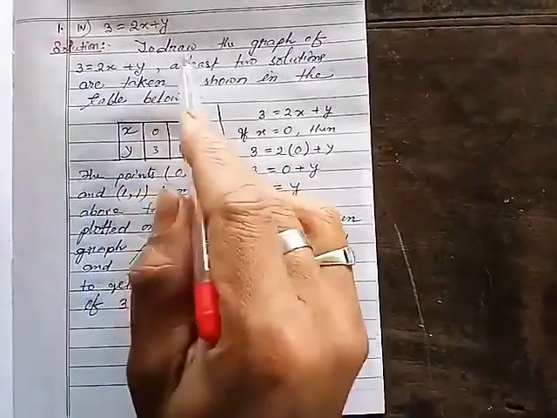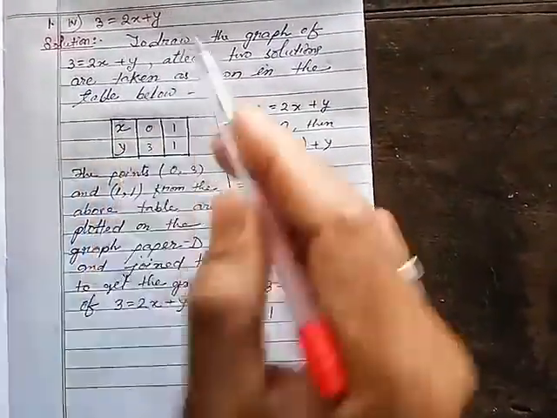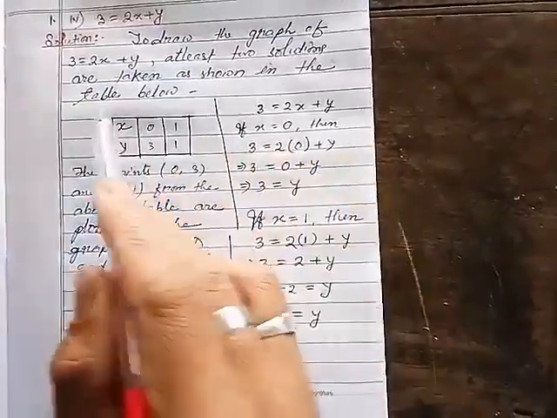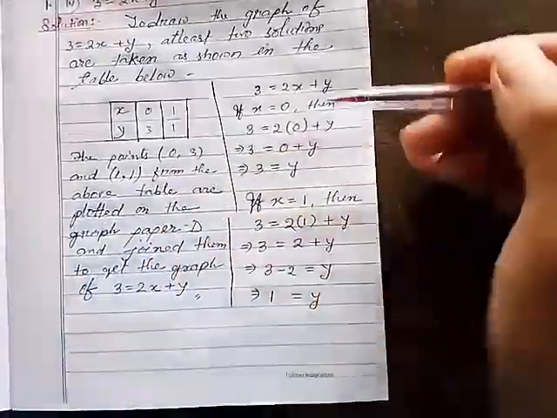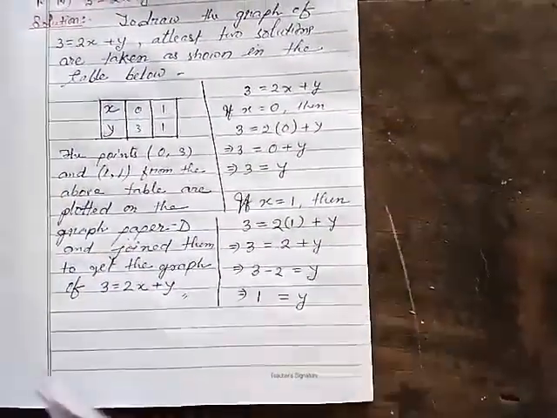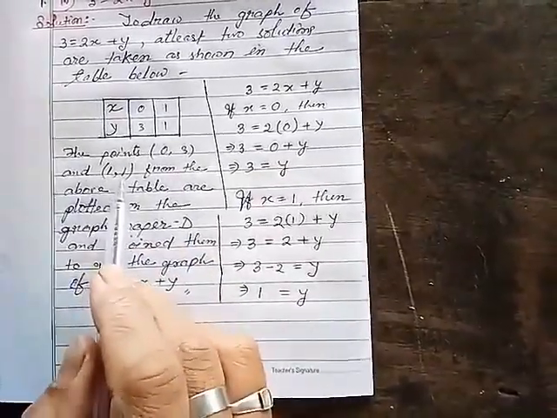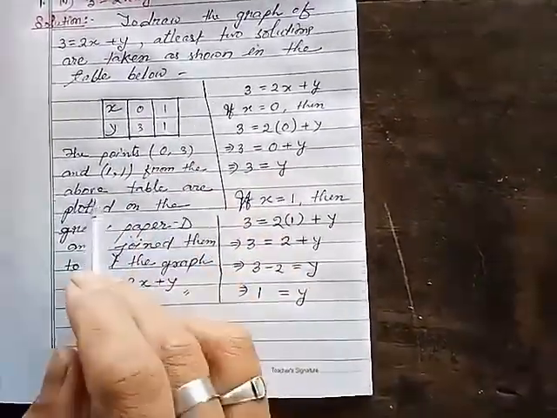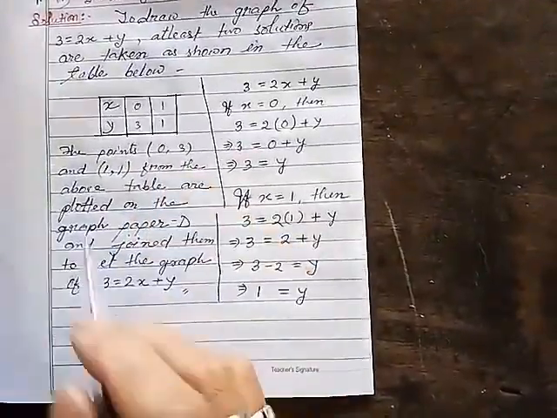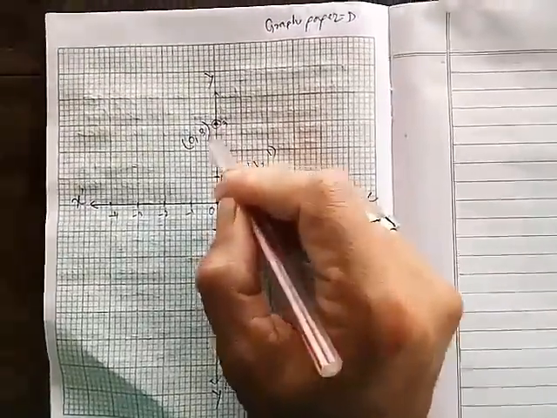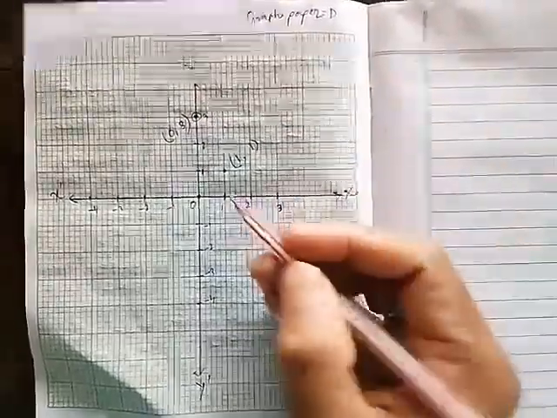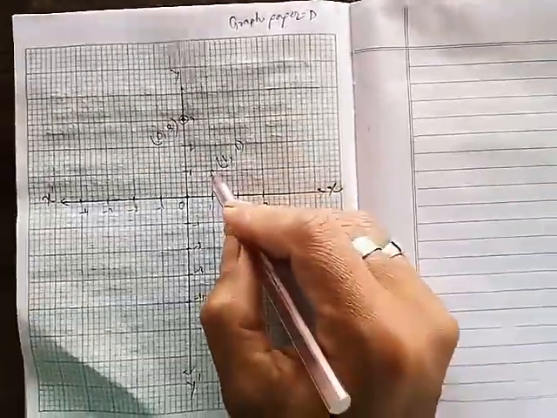This solution is to draw the graph of 3 is equal to 2x plus y. At least 2 solutions are taken as shown in the table below. So in the table below, you already know how to get these points. I have shown it in the graph also. Now the points 0, 3 and 1, 1, these 2 points from the above table, are plotted on graph paper D. So the point 0, 3, x coordinate is 0, y coordinate is 3. So the combination will be here. This is the point 0, 3 plotted here. It's plotted here, and 1, 1.